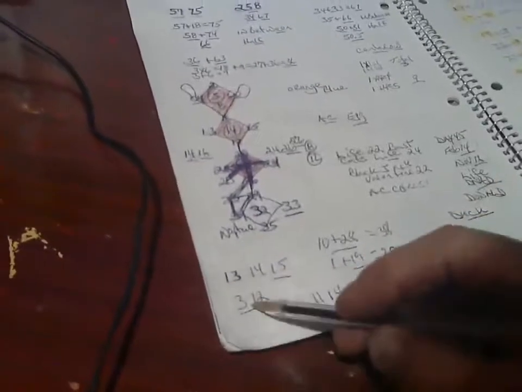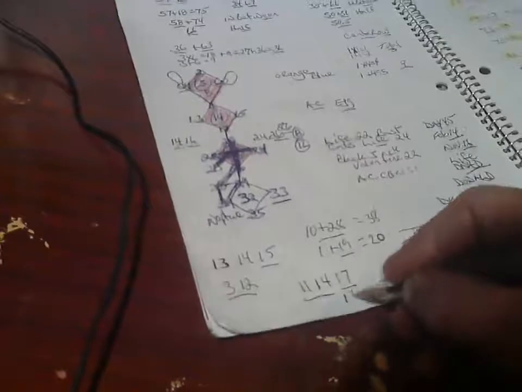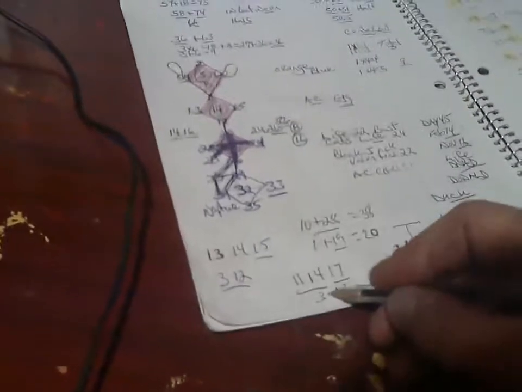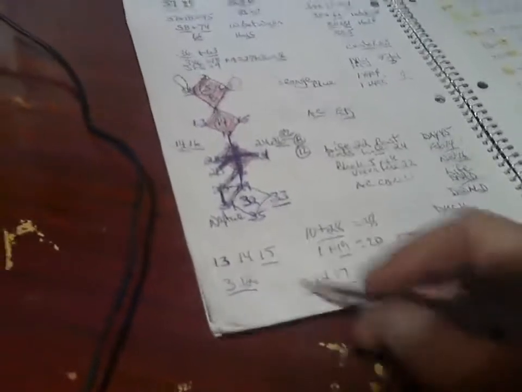Let me look at this one more time. 7, 12, 13, and 3. This one is 3, 1, 2. This one is 3, 1, 3. This equals 39. This equals creation of the birth. 2, 5, 8, 4, 5, 6.